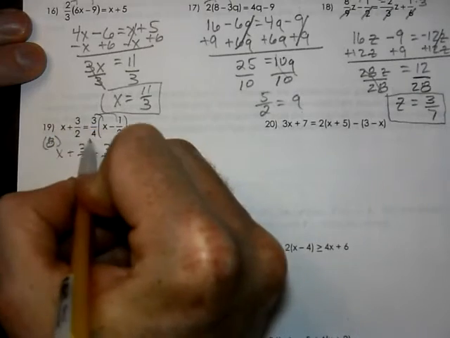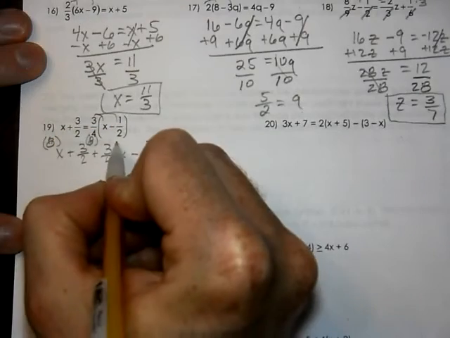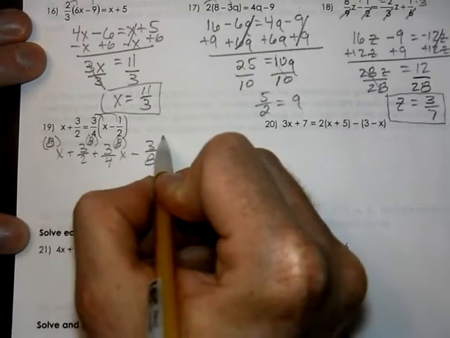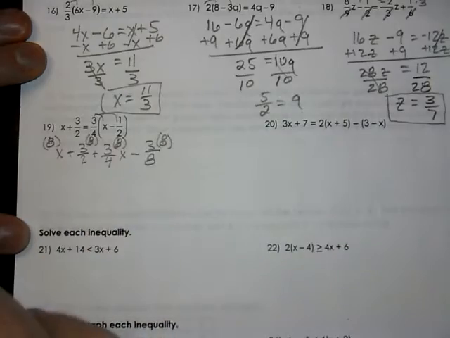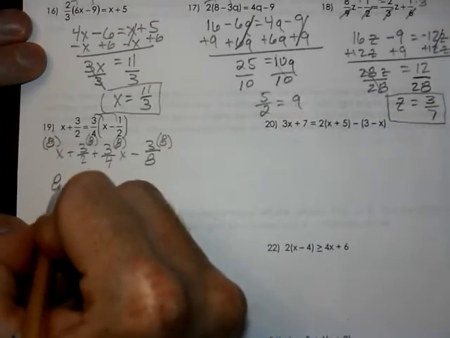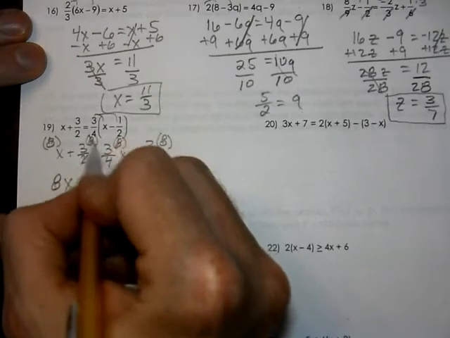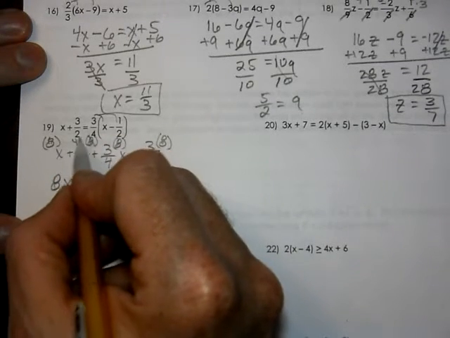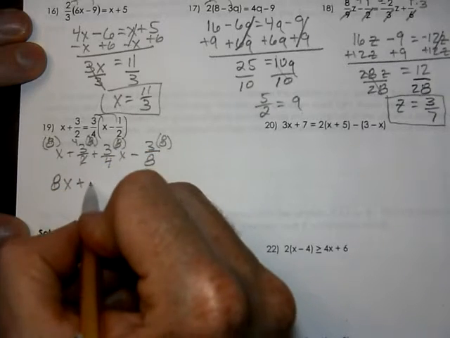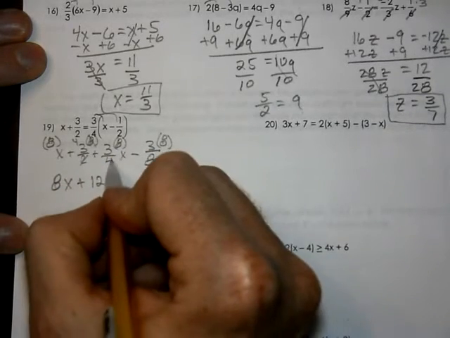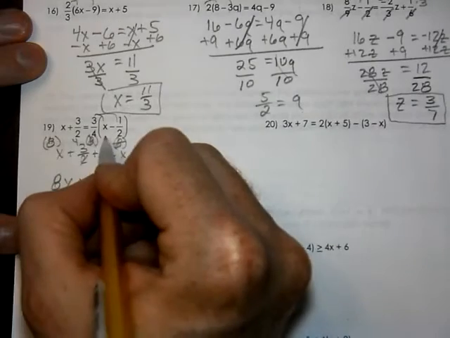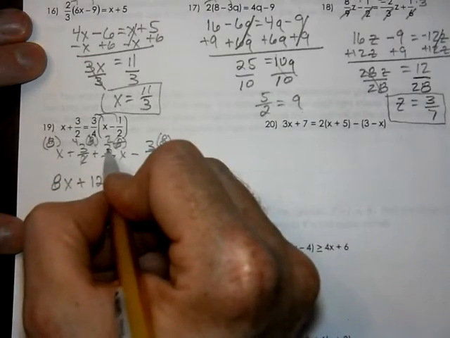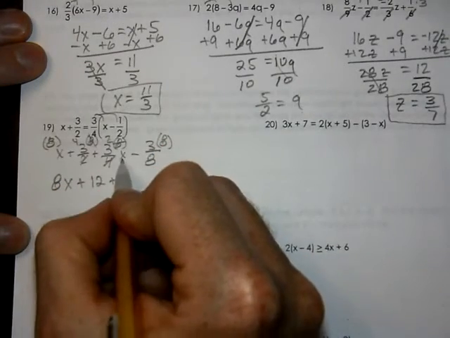They all go into 8. So instead of dealing a lot with fractions right now, let's just multiply out so we don't have any fractions. That's what I'm trying to do. So we reduced the 2 and the 8 to make a 4, so it's 4 times 3, which is 12. Reduce the 4 and the 8 to make a 2. 2 times 3 is 6x.